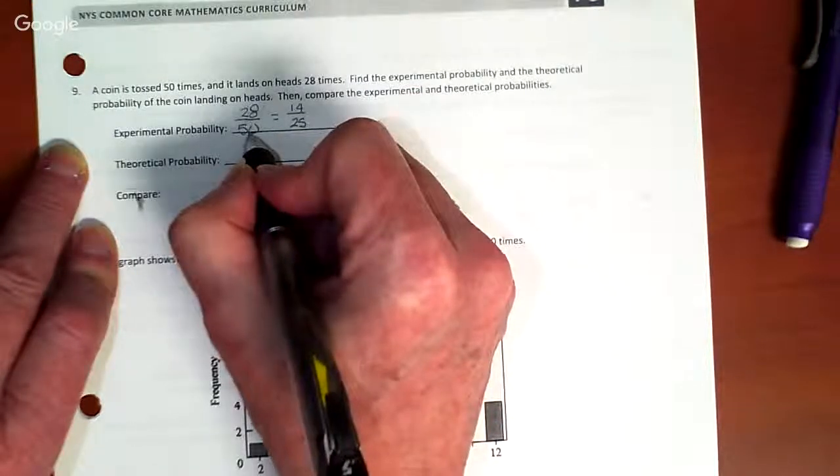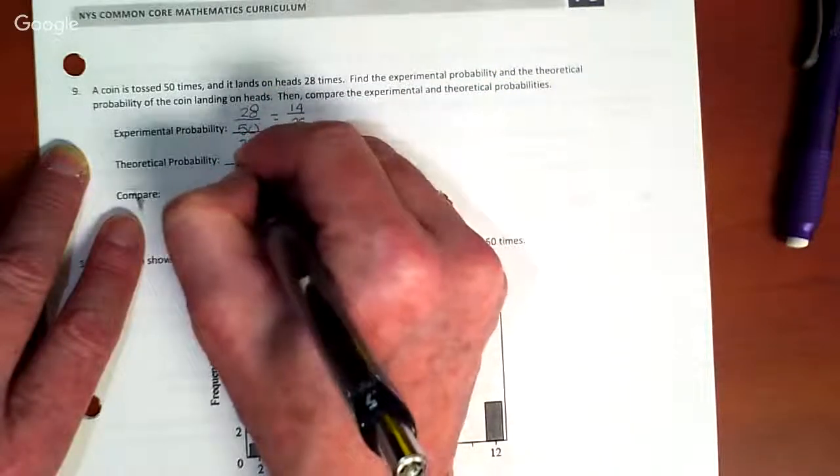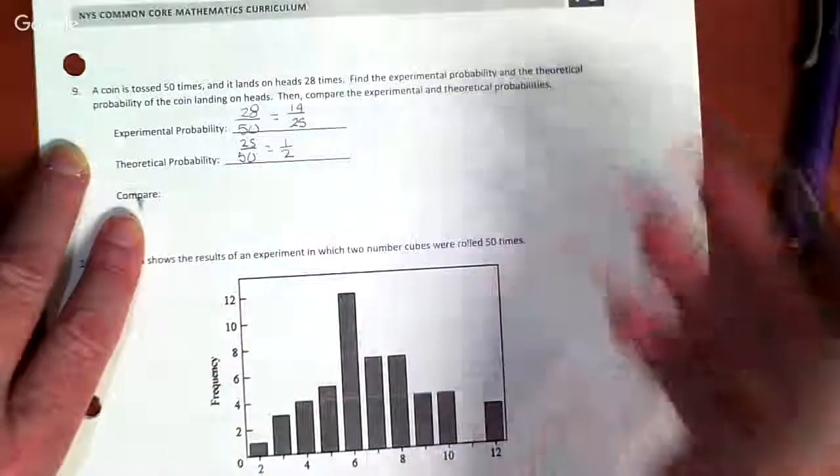For it being 50 tosses, it should land on heads 25 times out of 50, because it's half, and it still would be 1/2.